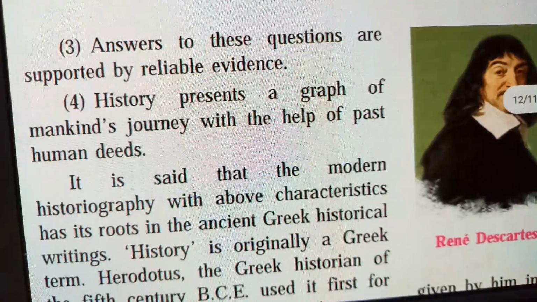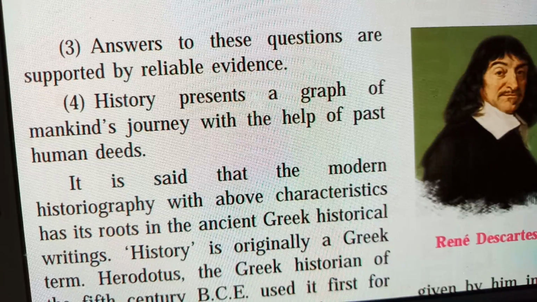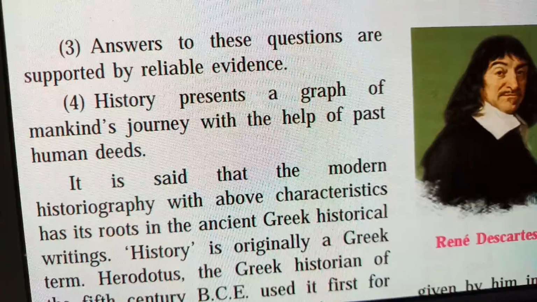Fourth is, history presents a graph of mankind's journey with the help of past human deeds. So we are studying the graph of human beings' journey, how human life developed. बट ग्राफ के बारे में पता करने के लिए हमको प्रूफ बताना पड़ता है, कि एविडेंस देना पड़ता है. सो वी आर गिविंग इंफॉर्मेशन अबाउट ह्यूमन डीड्स. सो इट इज़ द चेन ऑफ द इवेंट, कि किसके बाद इवेंट किसके बाद क्या इवेंट हुआ, उसके बाद क्या हुआ. सो वी हैव टू शो द इवेंट्स एनालिसिस ऑफ दैट, showing the journey with the help of the graph.